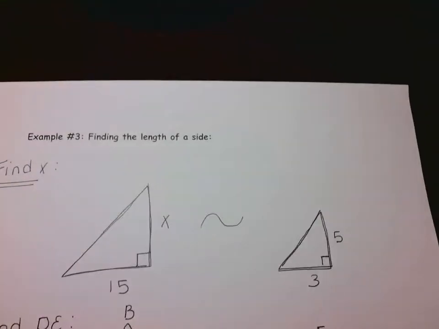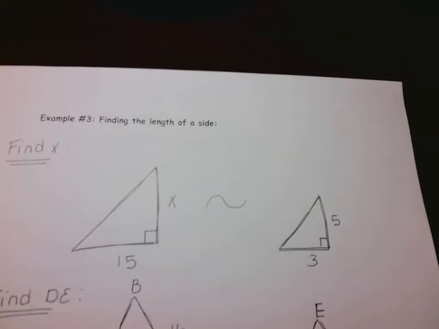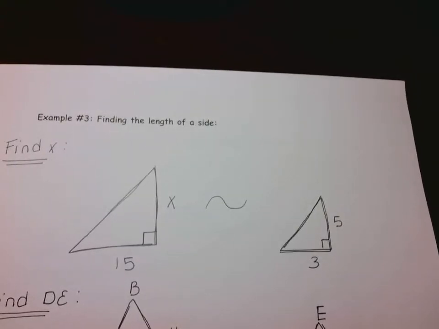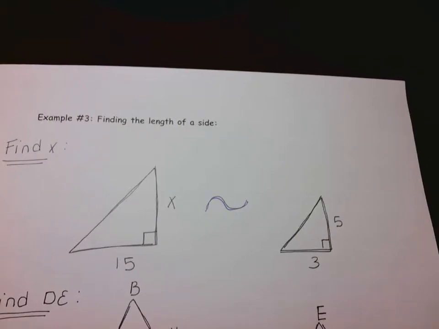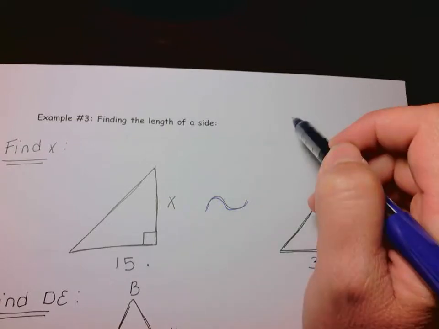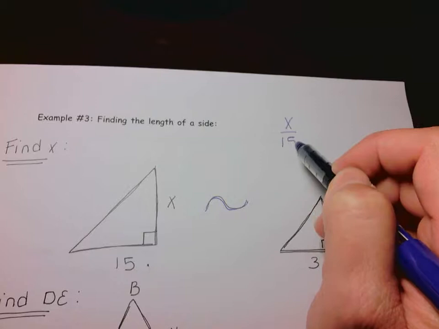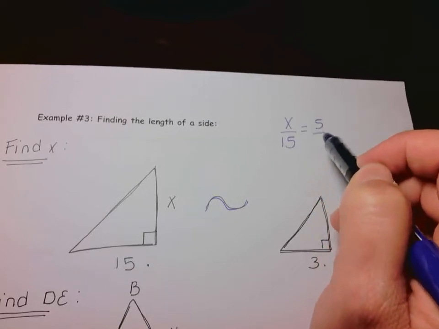We're going to go to example number 3 here. Solve for x. This squiggly line tells me that these triangles are in proportion to each other. And so there's a couple different ways you can set this up. I think the easiest way to do this is to say x over 15 equals 5 over 3.